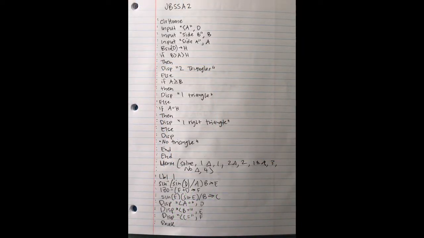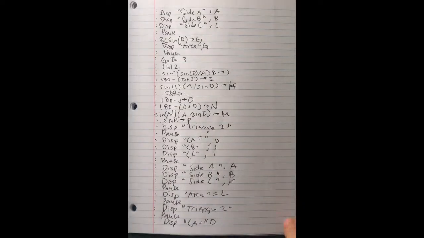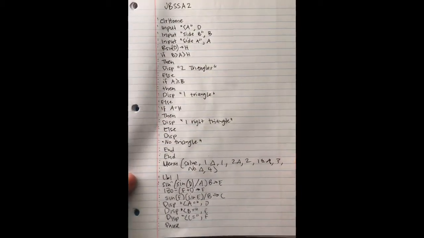Okay, hi. So today we're going to be doing the SSA triangle, solving them on the TI-84 calculator. So first I have this code that I've written out. There's a lot of it, so buckle in and we're going to go through it step by step on the calculator.